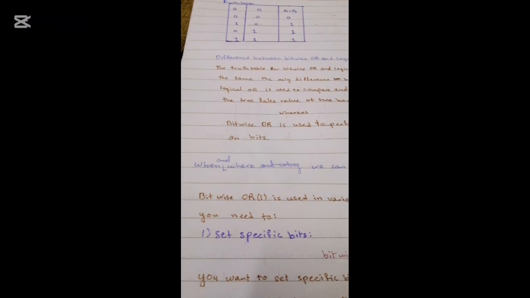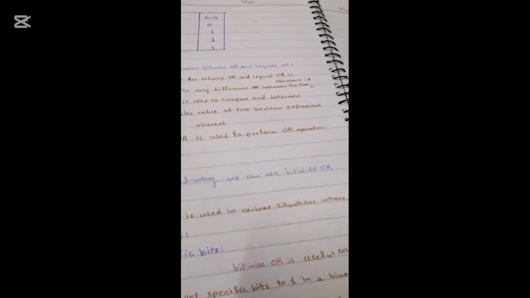Now we will see when and where we can use the bitwise OR.